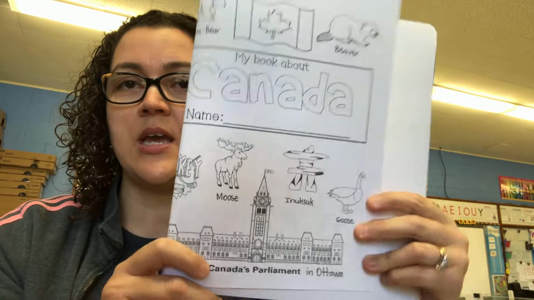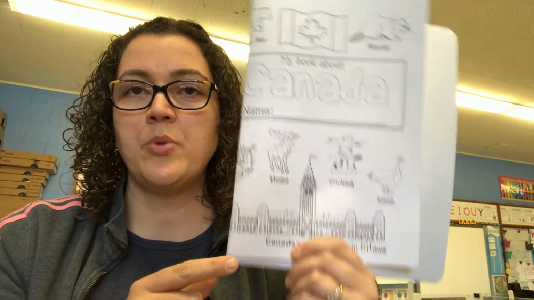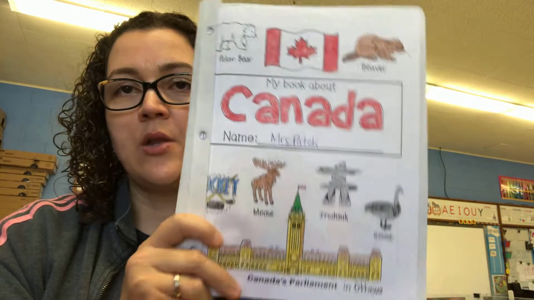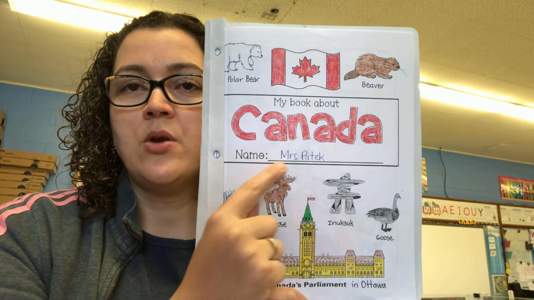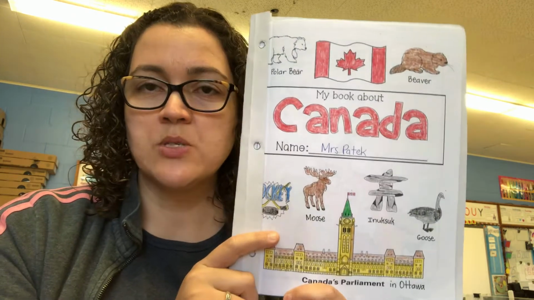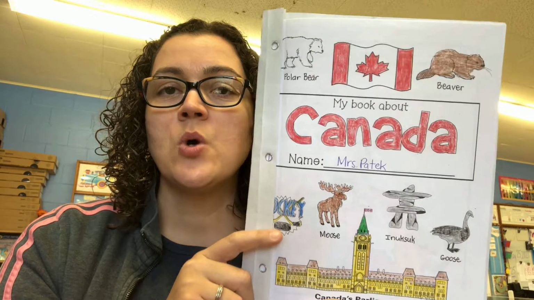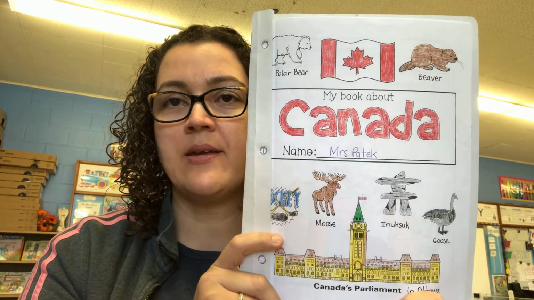It should be a blue duotang, and the first page is what we're going to cover today. So this is our title page. This is what yours will look like. It'll be blank for now, and we're going to work on this together today. I've already had a chance to color mine. Yours is going to look something like this. Where it says name here, you're going to write your name. I of course put Mrs. Paddock, but you're going to write your first and last name on yours. Okay, so we're going to chat a little bit about some of these symbols here about Canada.